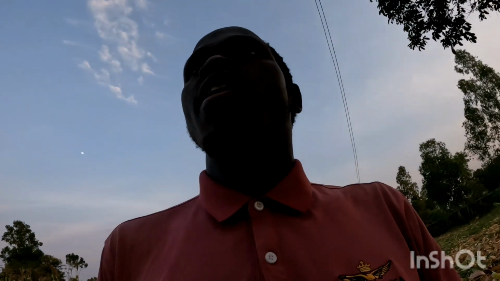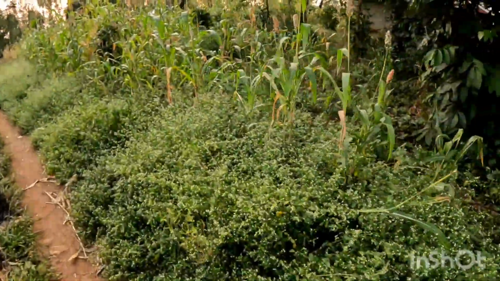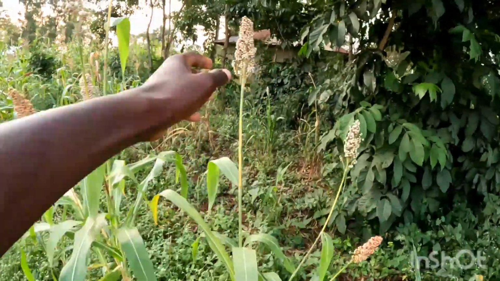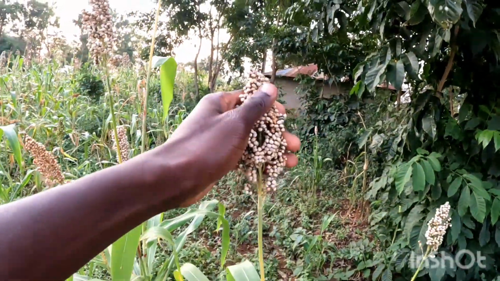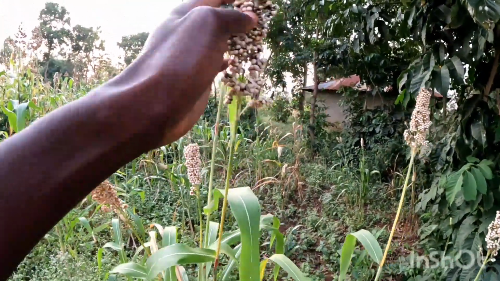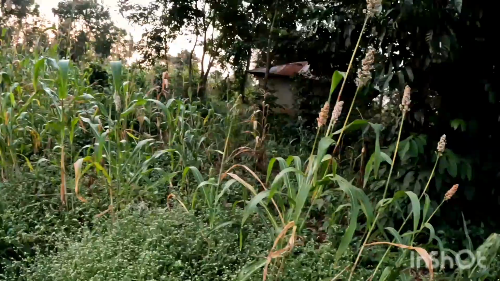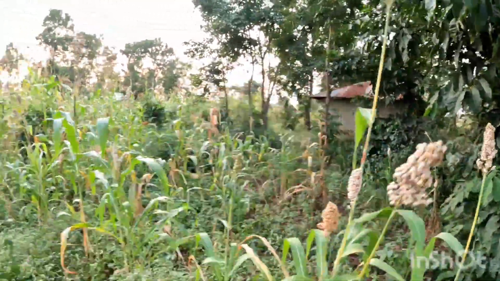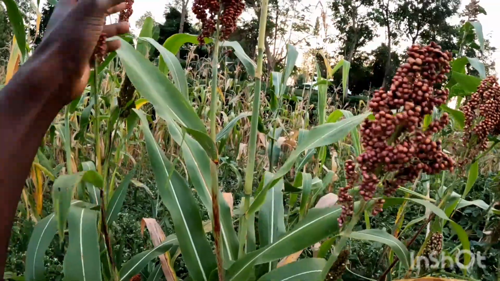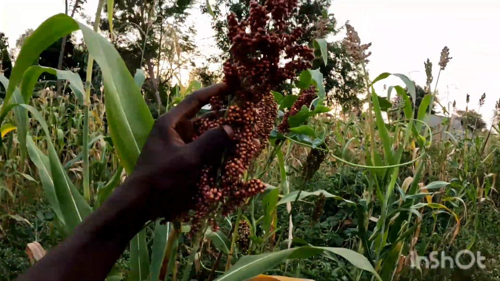So I'm now going to a farm where there is sorghum. Yes, just here. Here we have sorghum, and this type of sorghum is white. We have two types of sorghum. This one is white sorghum, and this is red sorghum.